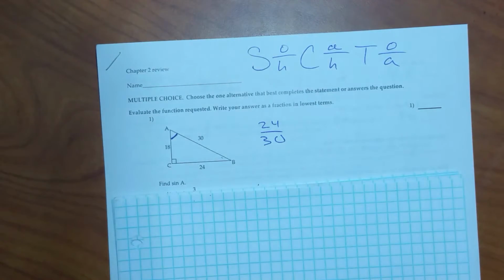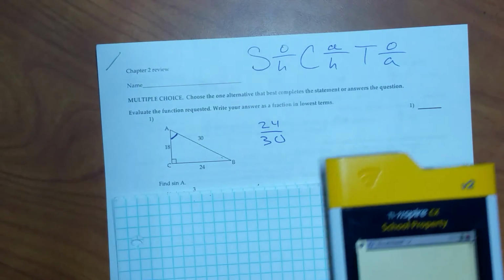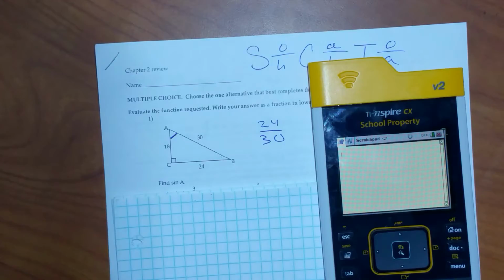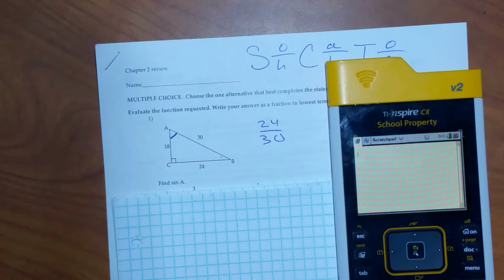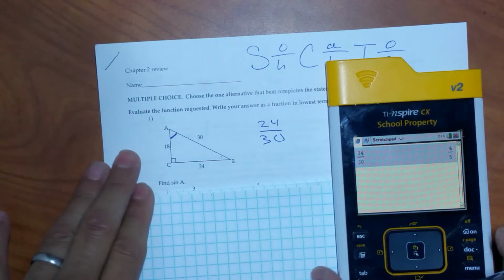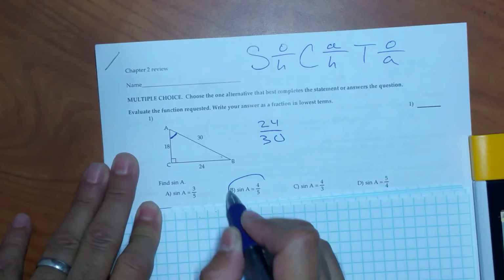In my handy dandy calculator, I'm going to start off with 24 over 30. My calculator will reduce it for me, so I get 4 over 5. So sine of A is equal to? B. There it is. B.